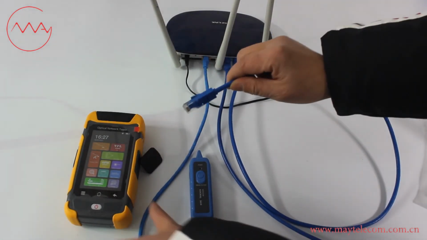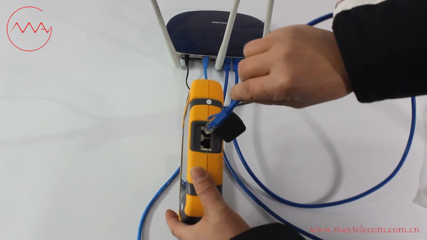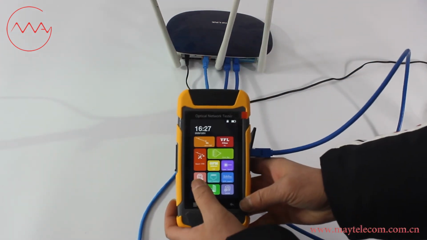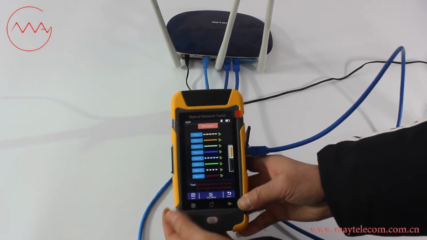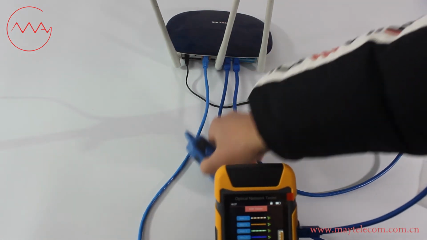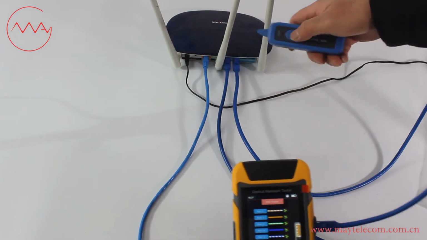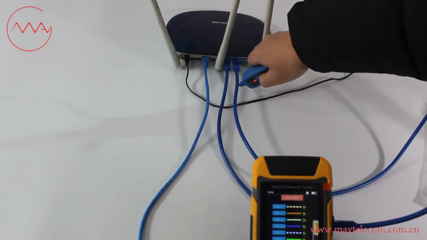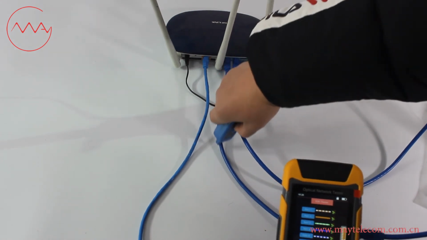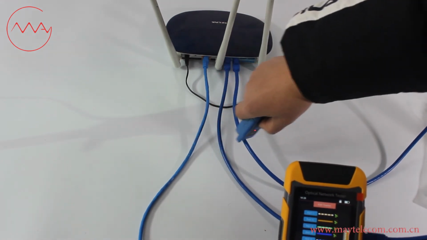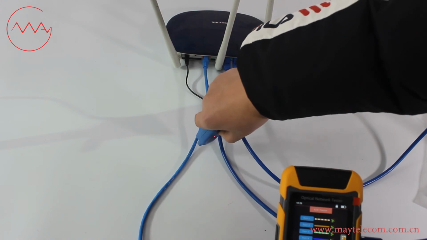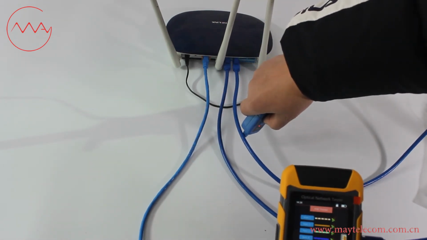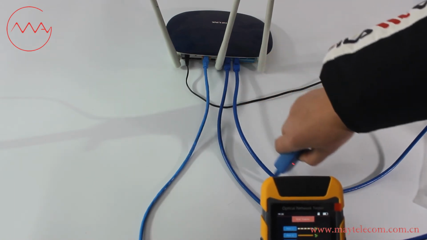Connect the Ethernet cable with this Ethernet port. Click RJ45 Tracker. Click Open. This is the wire tracker. Press the button. The quickest sound is the cable we are tracking.